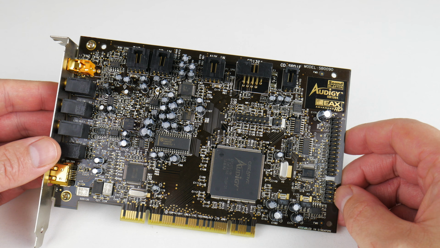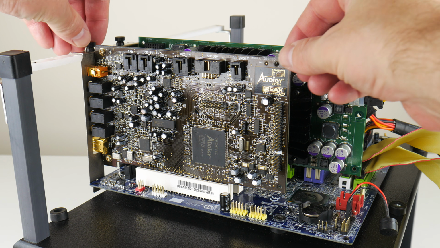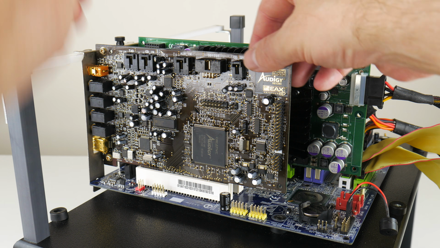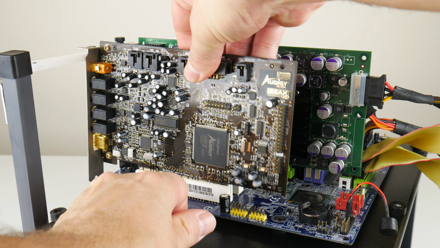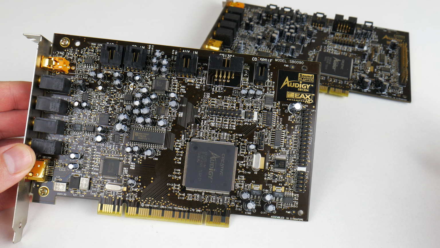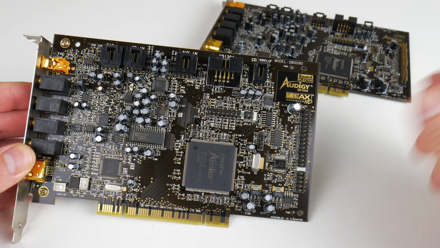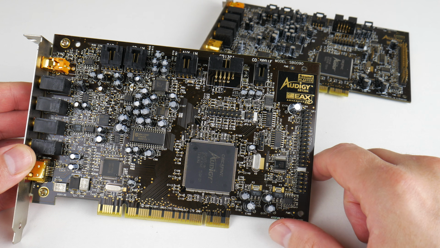Today we're looking at a PCI sound card. Here we have the Creative Labs Sound Blaster Audigy with the model number SB0090. I bought this sound card for $23 from AliExpress. Now in fact I bought two. Why buy one if you can buy two for double the price?